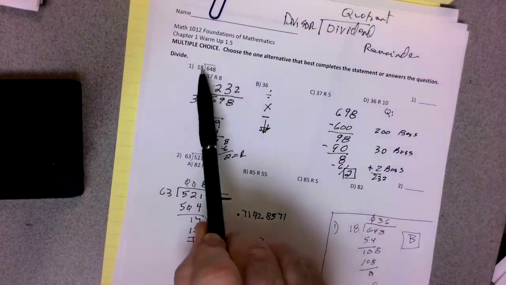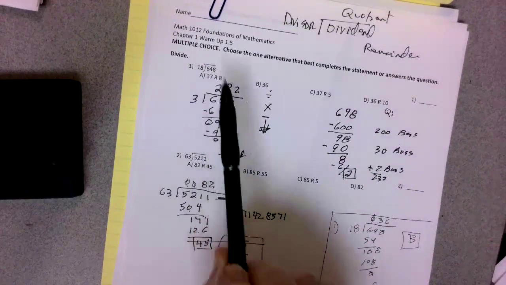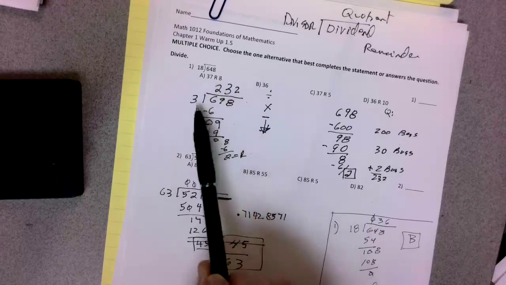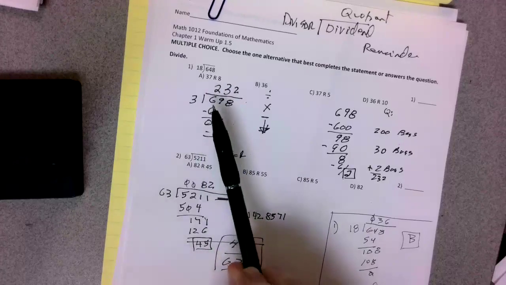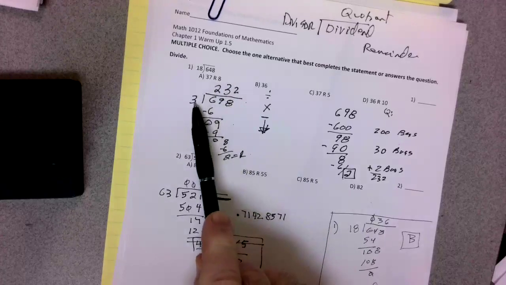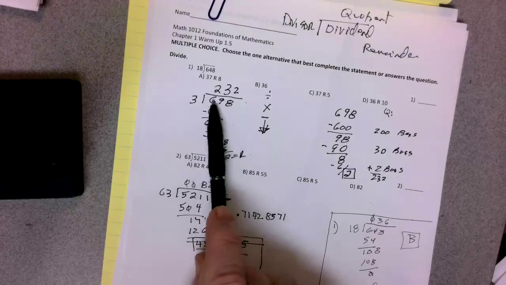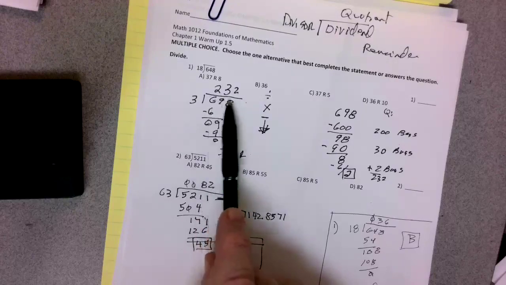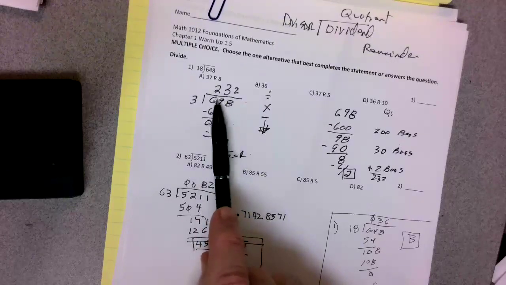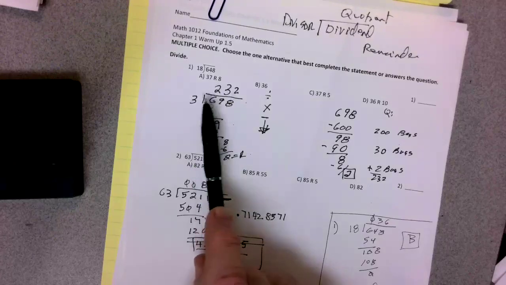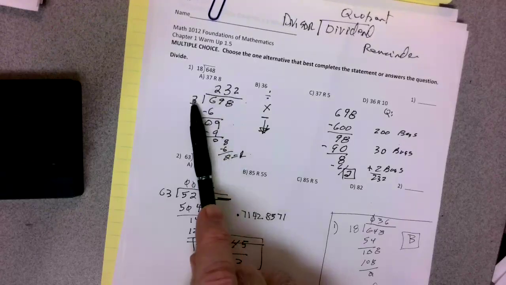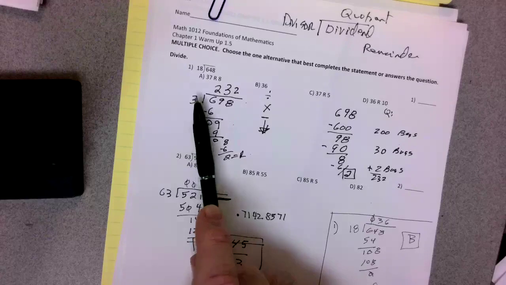This was the problem we had on the warm up, and I wanted to use a slightly different problem, mainly because I wanted a divisor value that was smaller, and I think you'll see why in a minute. So I used the example of I had 698 items, and I think I used onions, and I want to put them in groups of 3, or I want to bag them and put only 3 in a bag. You can say, well, that's not very many onions.